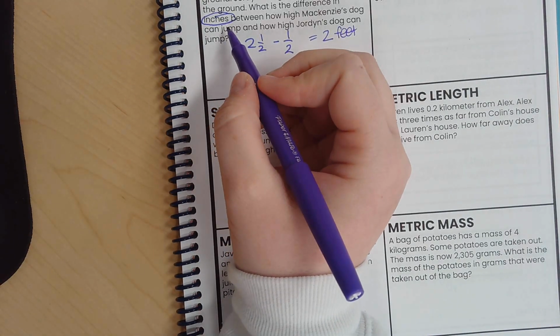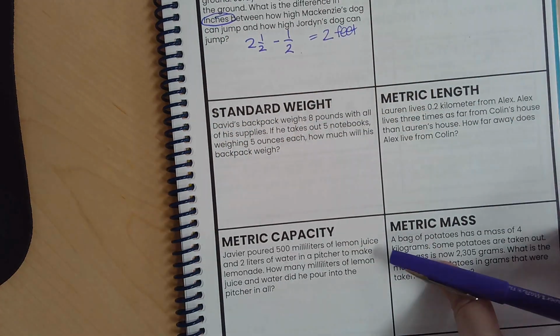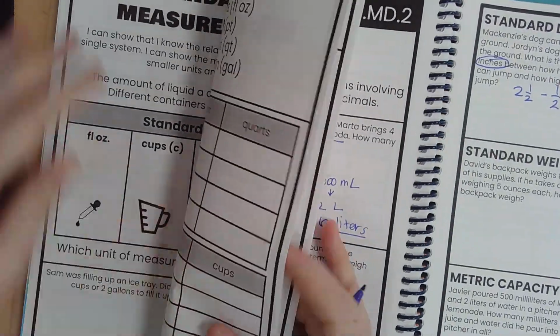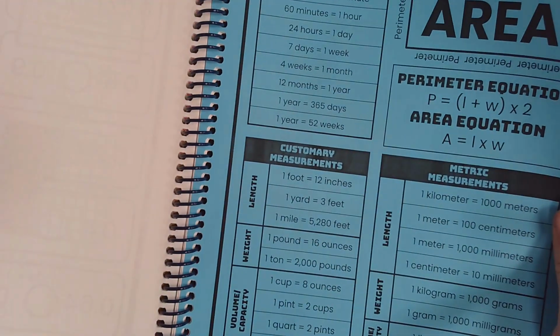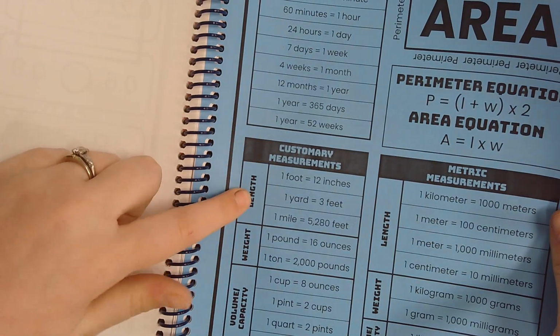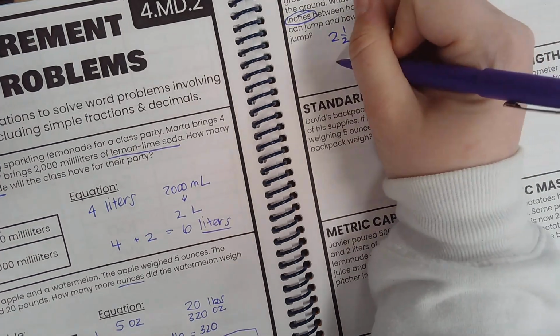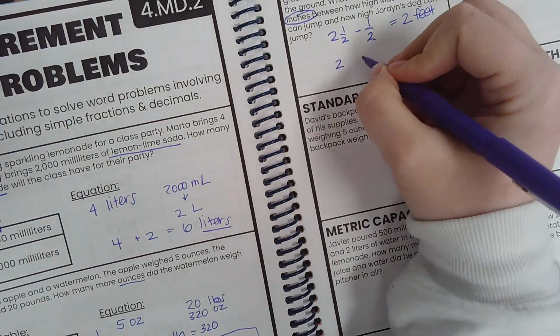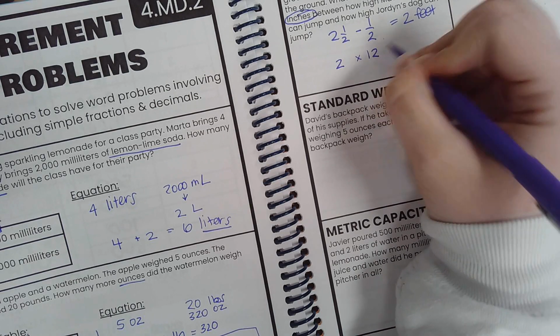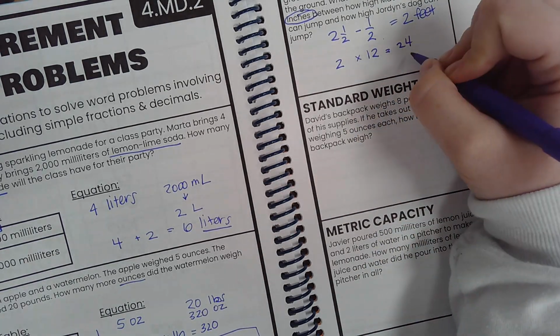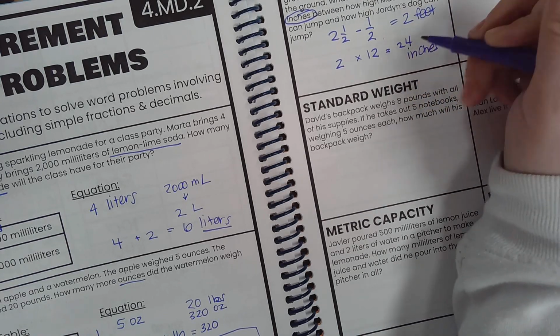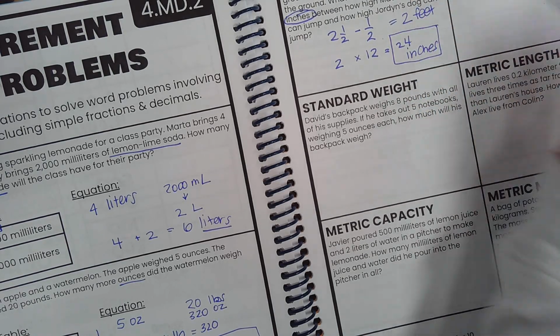So now we have to switch it, right? So if you can't remember, you're just going to flip back to your blue resource page. And we're looking for how many inches in a foot. So that's customary. We go to length. 1 foot is 12 inches. So we're going to do our 2, because that's how many feet we have, times 12, because that's how many inches are in 1 foot. And I know that 12 times 2 is 24. And so our answer is in inches. So I'm just going to box it so I know that's my answer.